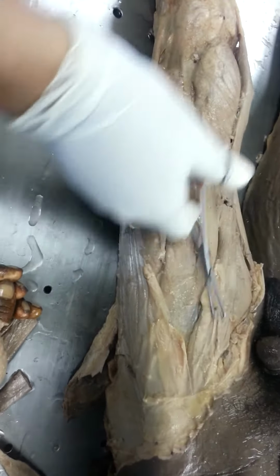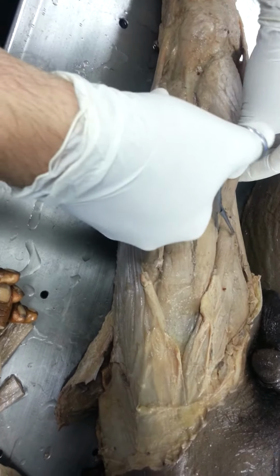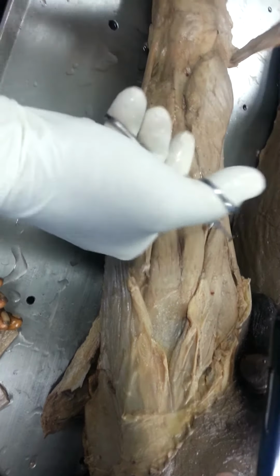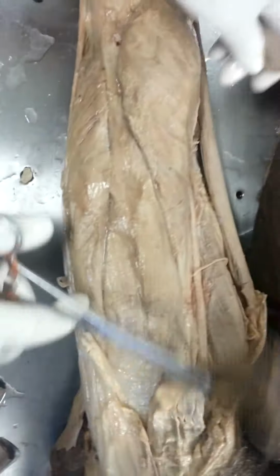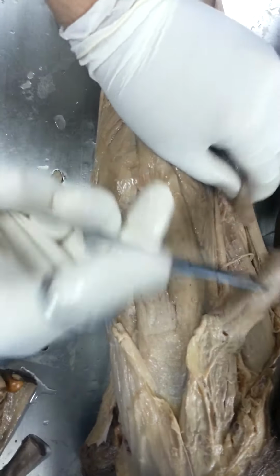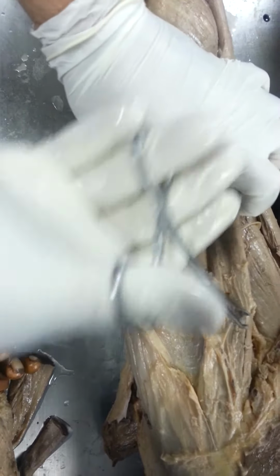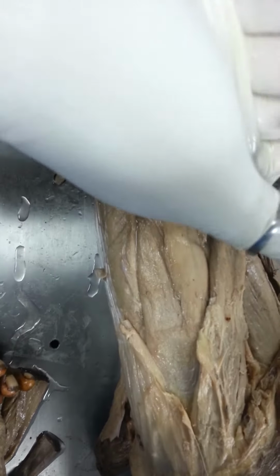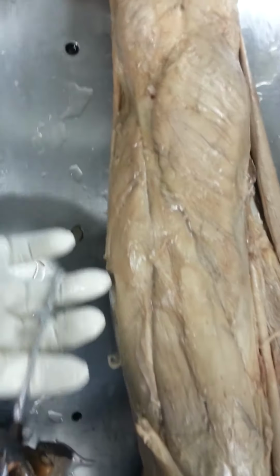So if this is the triangular shape of the funnel, under it is this one, your subsartorial canal. With the sartorius intact, this is a tunnel-like structure. Can you follow?